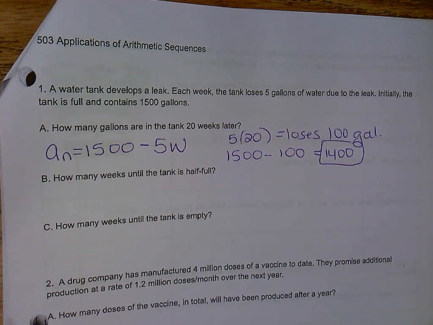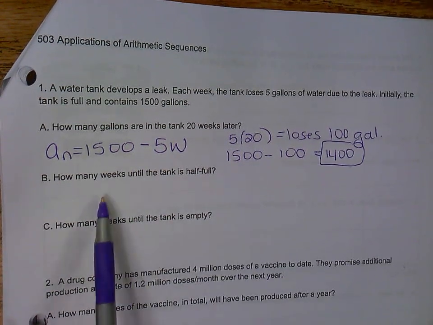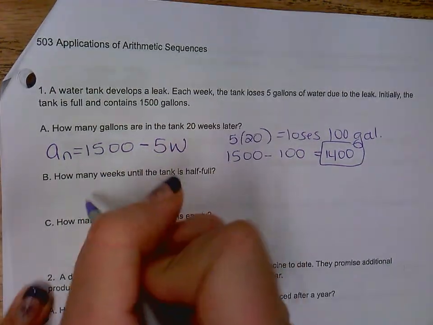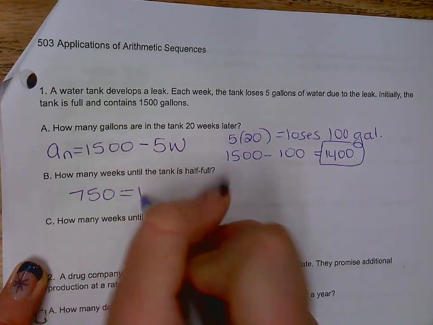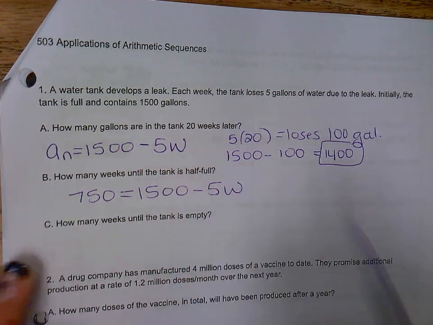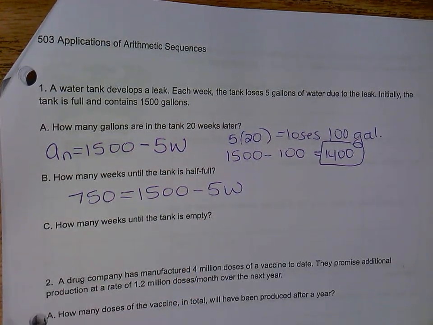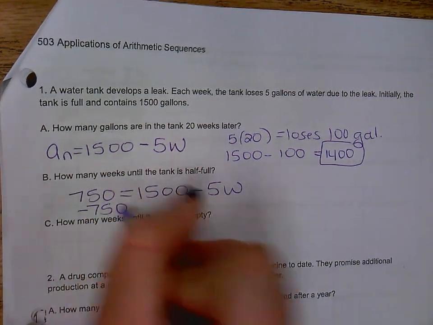But if you're going to use the formula, for the tank to be half full, you would need 750 as your answer. So if you actually wanted to solve it, you would say, when will the tank have 750? Set it equal to your equation, right? You're basically going to subtract the 1,500 to the other side and divide by the -5, and that should tell you the number of weeks. Or maybe you just knew half empty, you would have to lose 750 at 5 gallons per week. How many weeks would that take? Right, -750 equals -5 weeks.